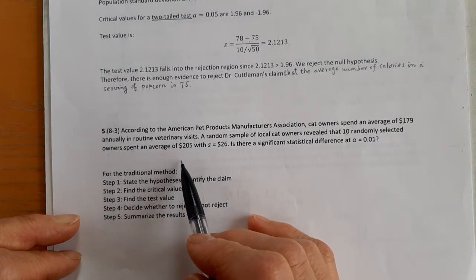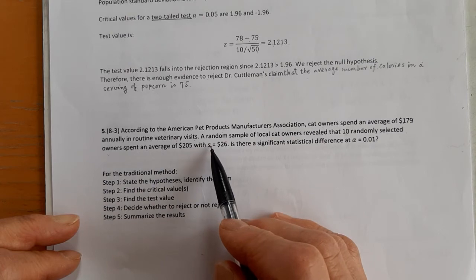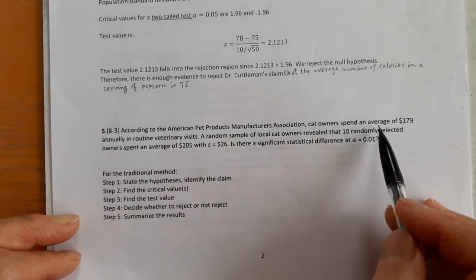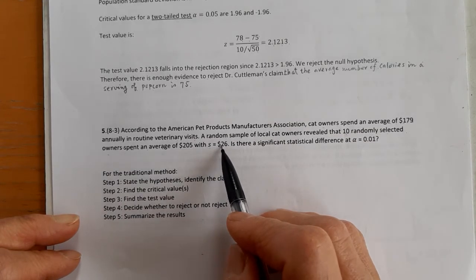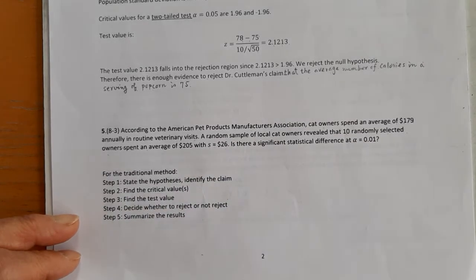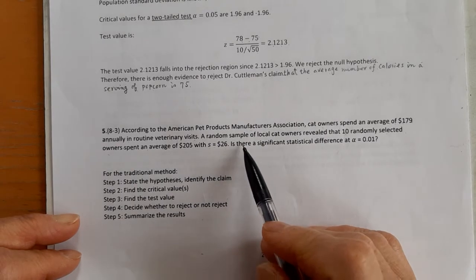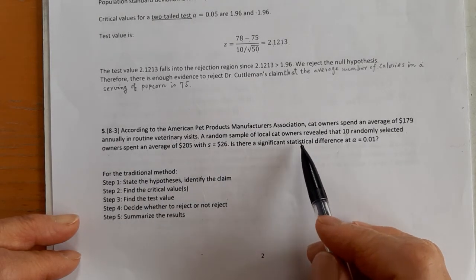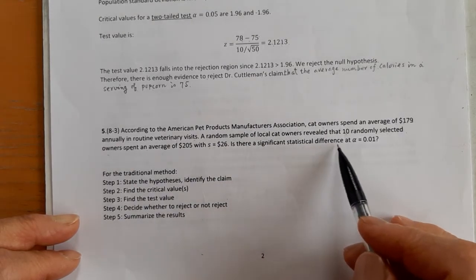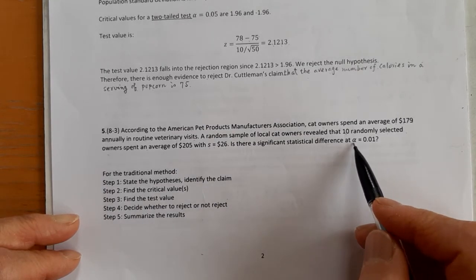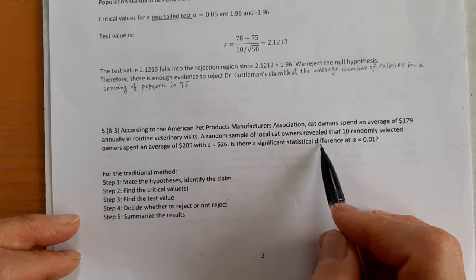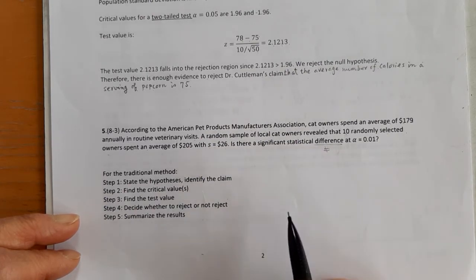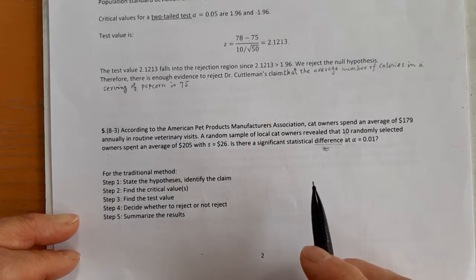This is X bar. And for S, in this question the population standard deviation is not given. They give you the sample standard deviation, $26. The question asks, is there a significant statistical difference, so it's not equal, at alpha equal 0.01? It does not ask you less than or greater than, you just find out the difference. So this is not equal, so this is a two-tail test.